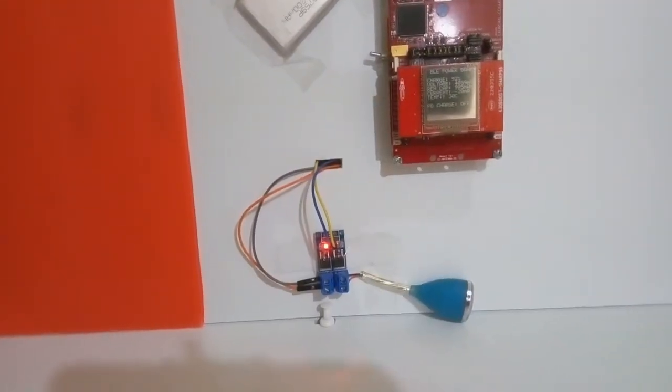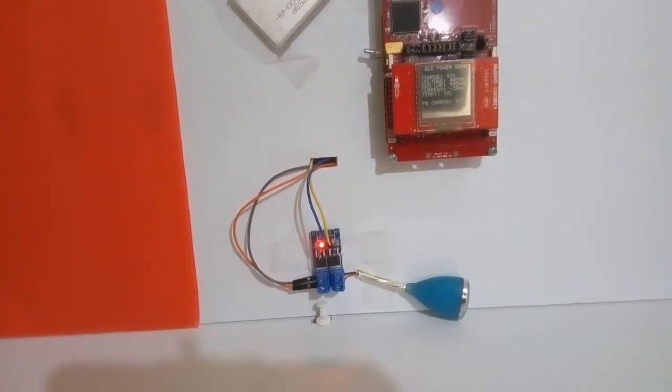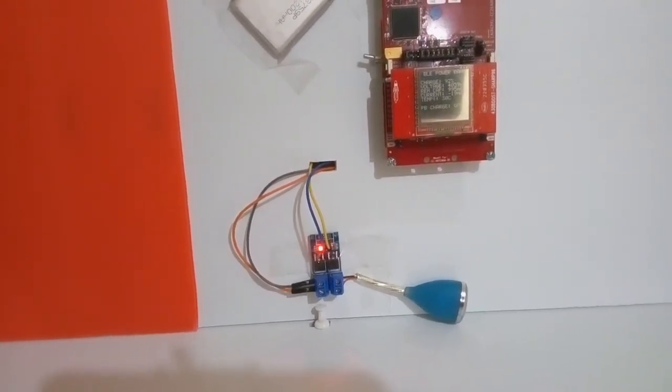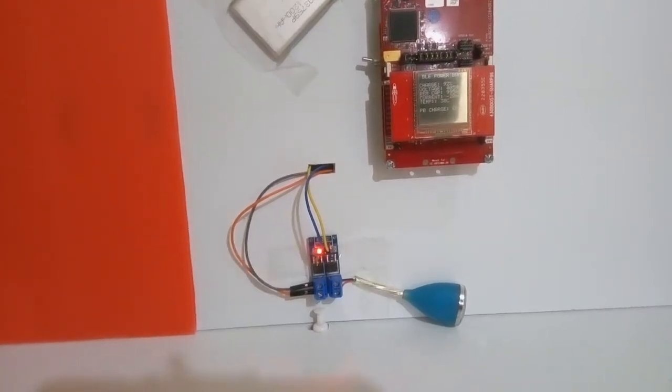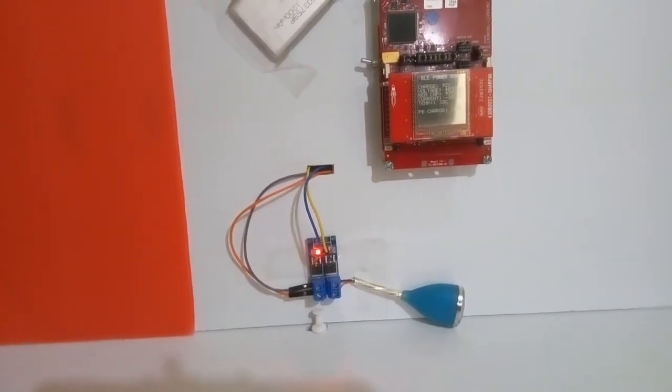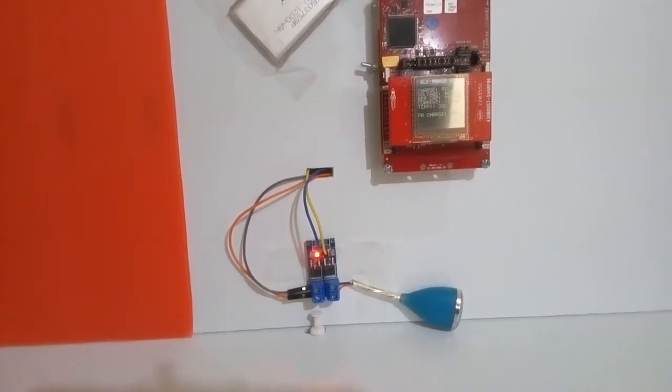This is a MOSFET switchboard. When the MOSFET switch is on, it will allow 5 volts to pass through the USB-A port. When the MOSFET switch is off, it will not allow 5 volts to pass through the USB-A port.